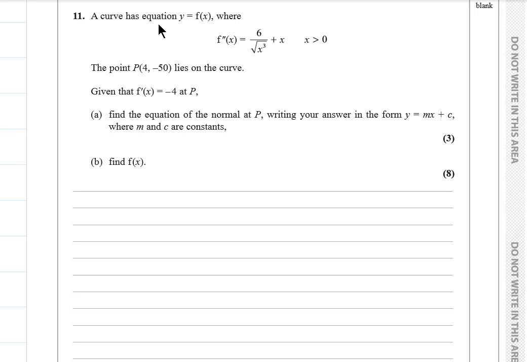11. A curve has equation y equals f of x, where f double dash of x equals [the given expression], x positive. The point P lies on the curve. Given that f dash of x equals minus 4 at P, find the equation of the normal at P. Answer in the form mx plus c.